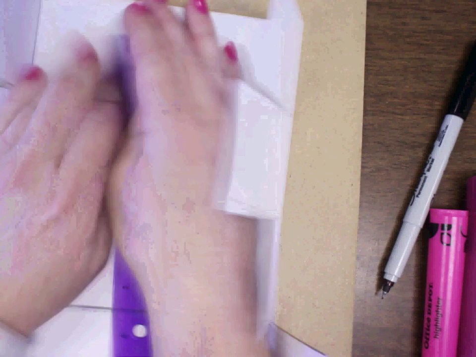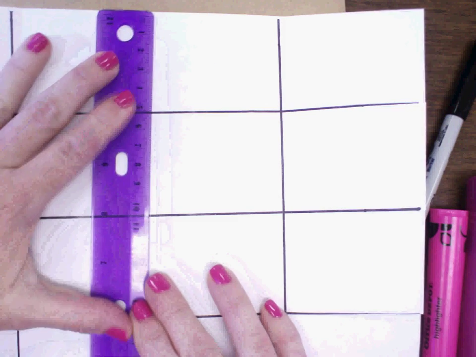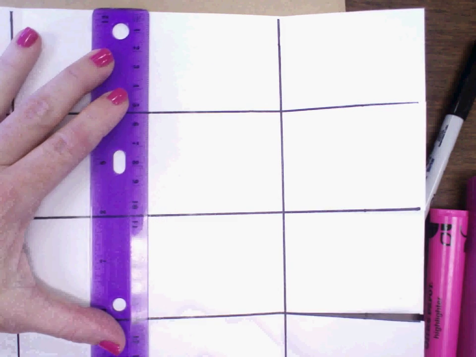Take the ruler. Take a ruler inside your box and make a line through the middle section. Try to do it in the middle. It really doesn't matter. Just estimate.